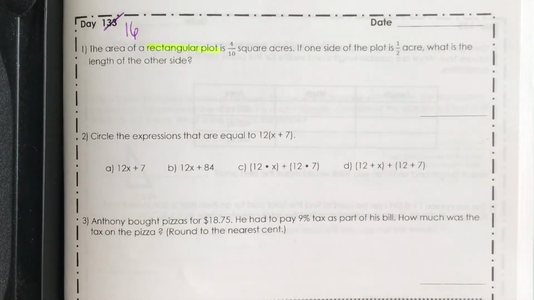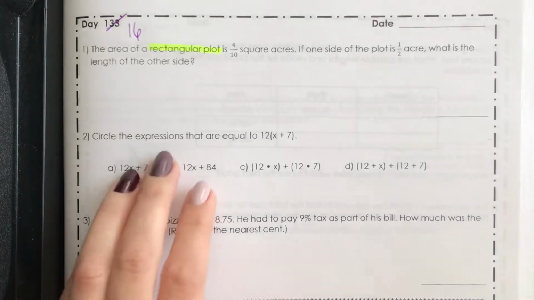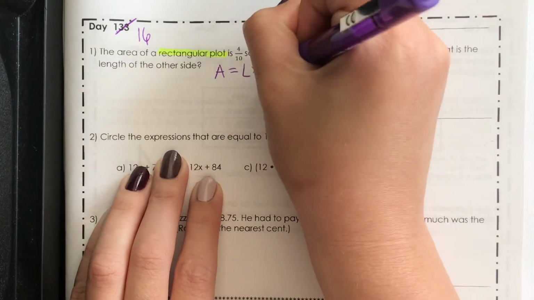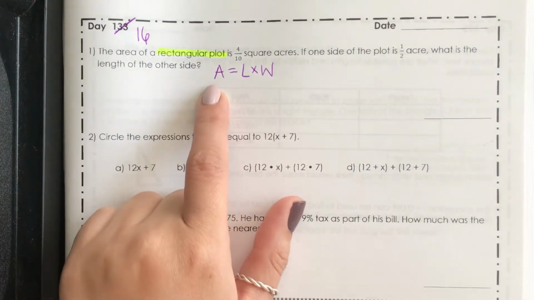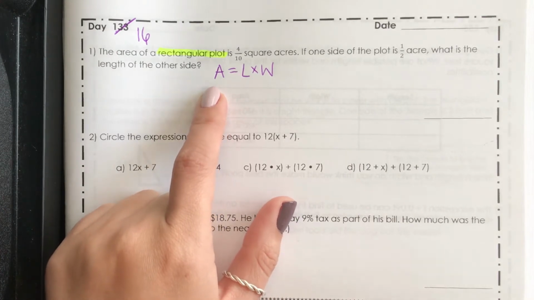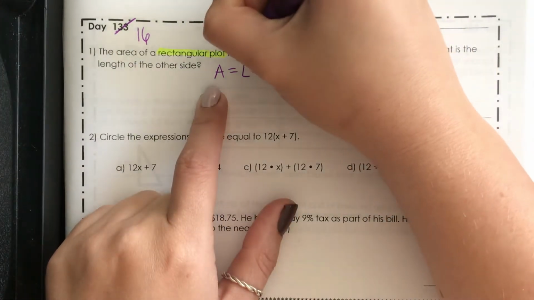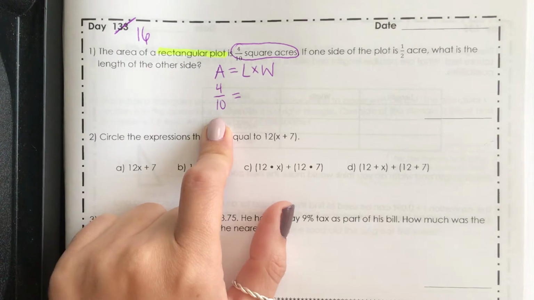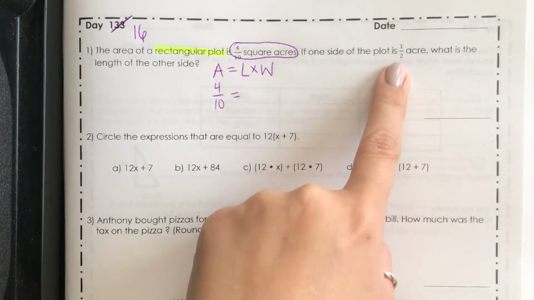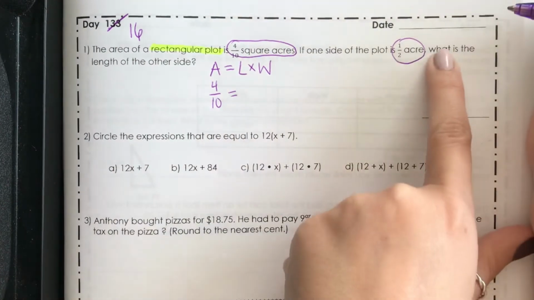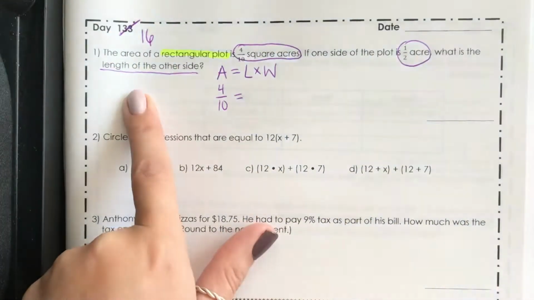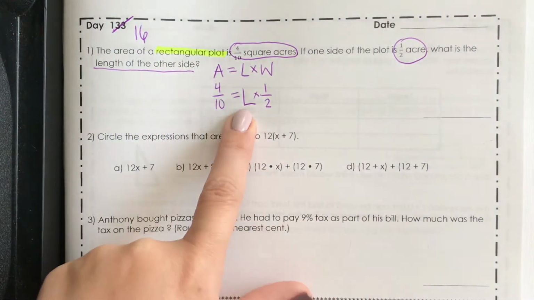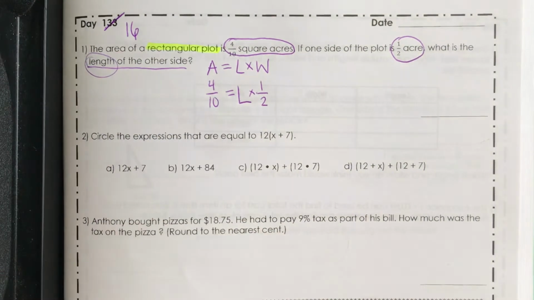And we know that when we're finding the area of something rectangular, area is going to be equal to length times width, right? Length times width is how we find the area. In this case, we're actually given the area. It says the area is 4/10 square acres, so we're going to put that here where the A is. We're also given 1/2 an acre, and then we're asked what is the length of the other side. So we know the width is going to be 1/2, and we still don't know the length. The L, the length, is what we're trying to find here.